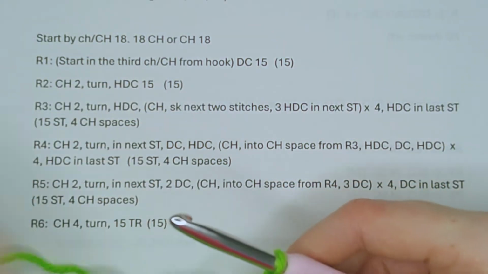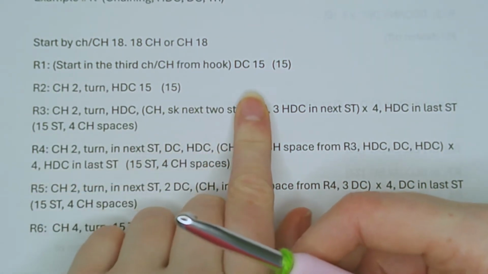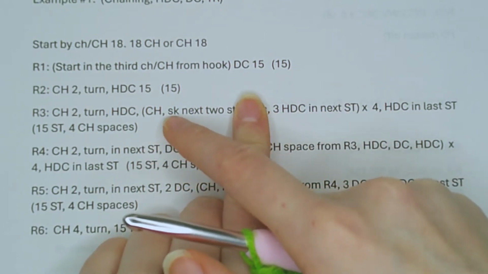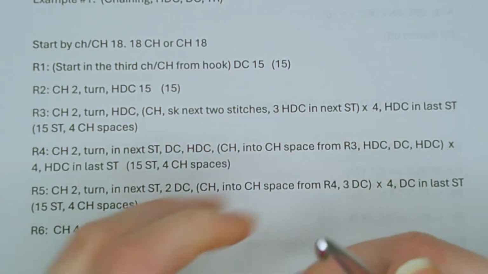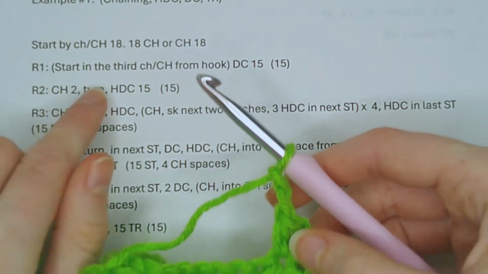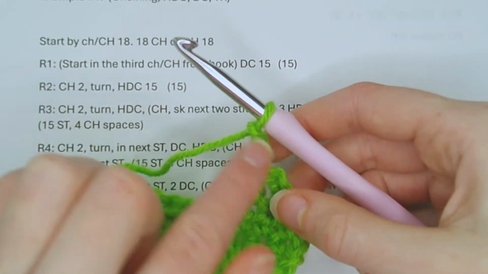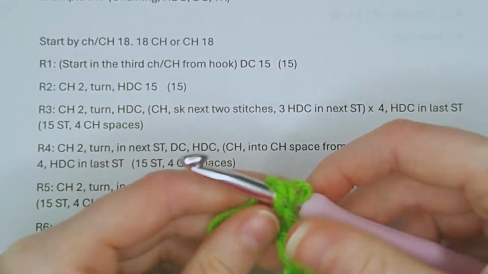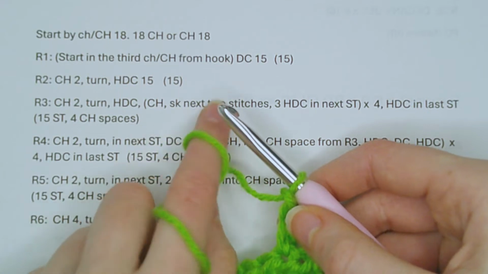Then it says SK next to stitches, or it may even just say ST. So ST just means stitches. If it says SK next 2 ST, that means skip the next 2 stitches. So we did our chain 2, turn, half a double crochet, chain 1, and then skip the next 2 stitches.